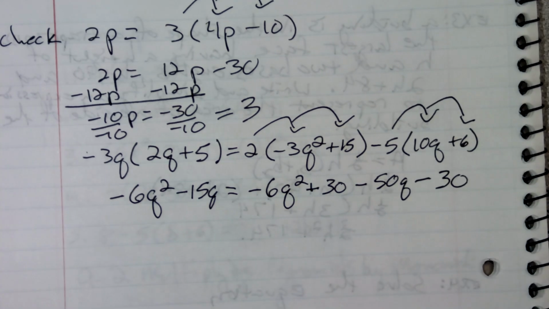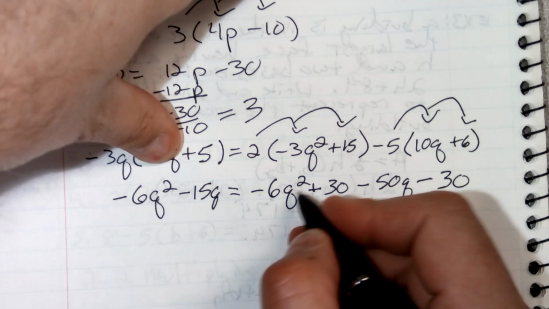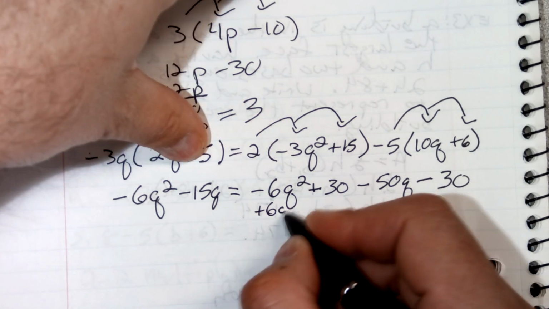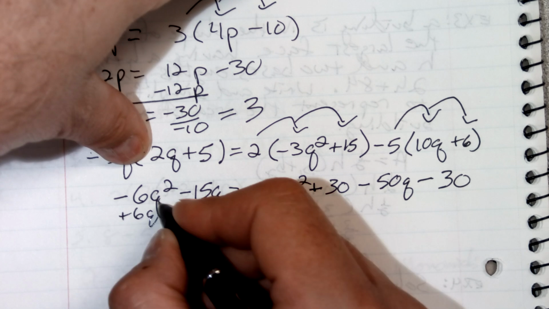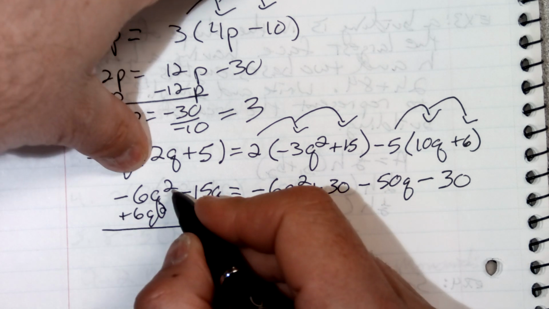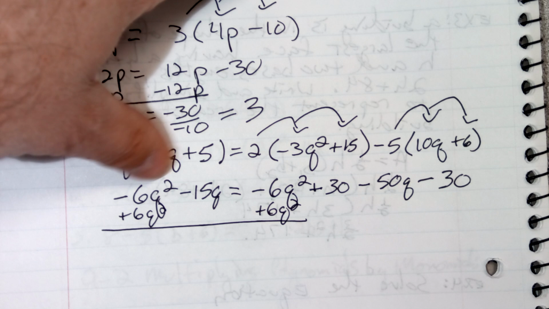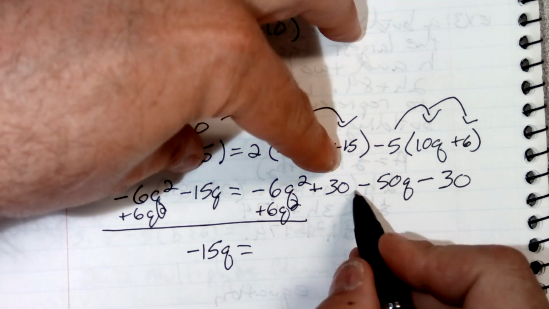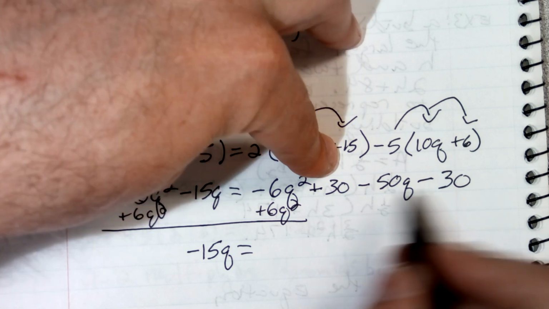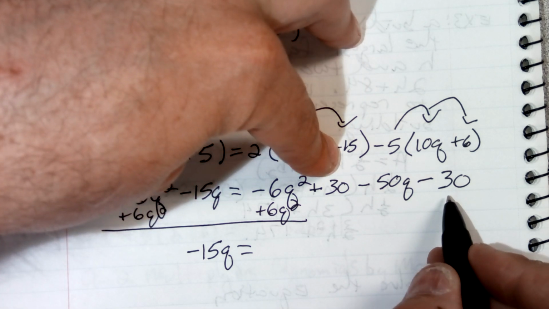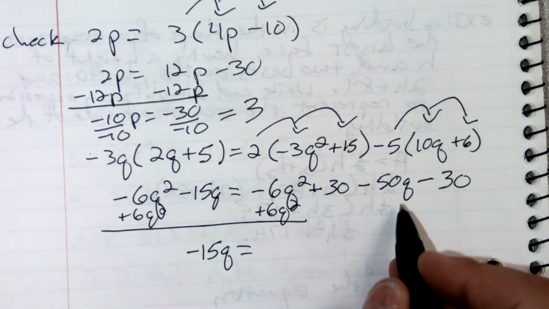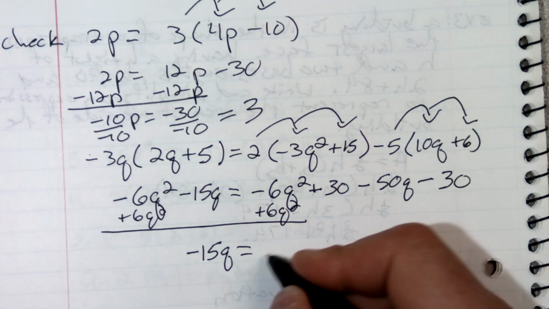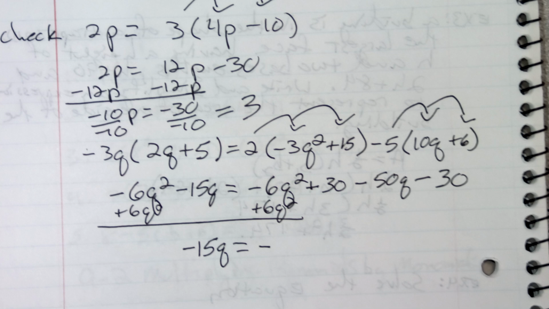Are there any like terms up there? Many. Okay. All right, so how do I get rid of a negative 6q squared? All right, what's negative 6 squared plus 6 squared? So it went away. So I'm just going to bring down the negative 15q. Can I combine the 30 and the negative 30? What's 30 minus 30? All right, how about the negative 50q? What do I do with that?